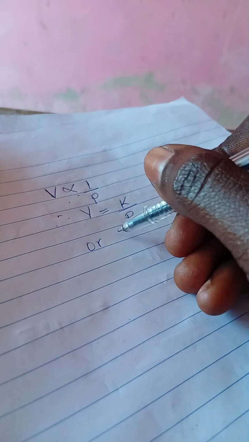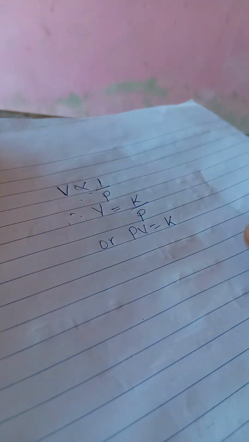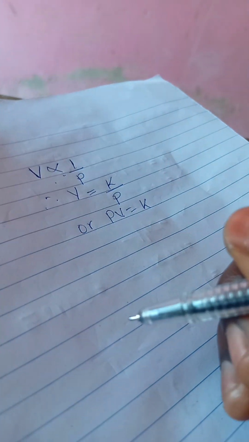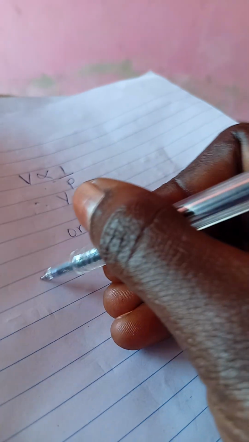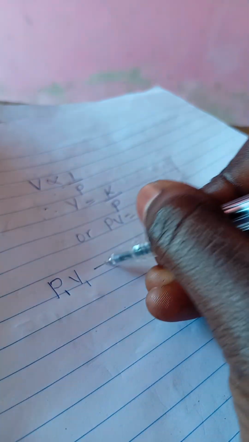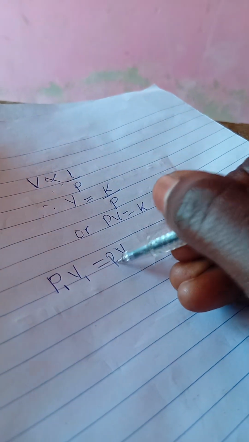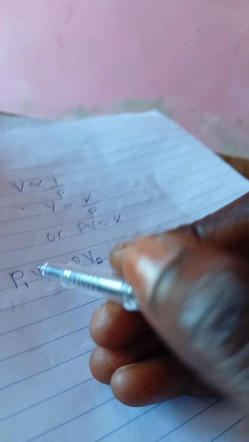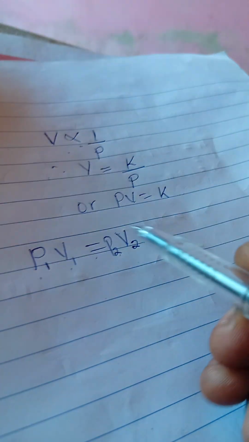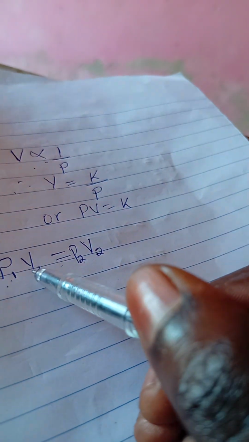Or you can represent it as PV is equal to K. K is a constant. So Boyle's law can also be represented as P1 V1 is equal to what? P2 V2. P1 V1 is equal to P2 V2.